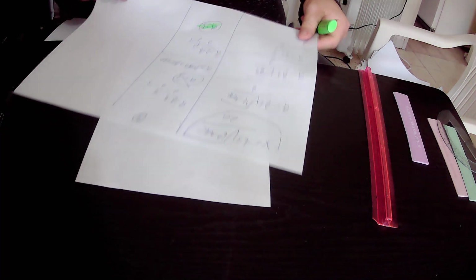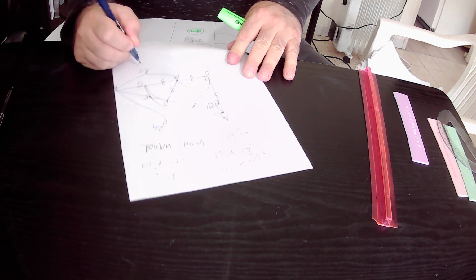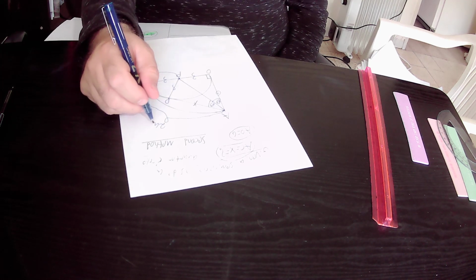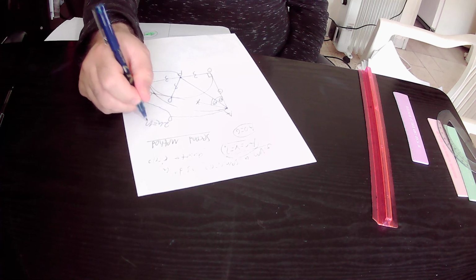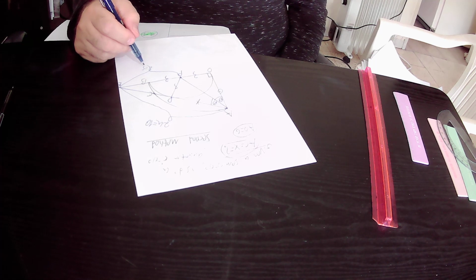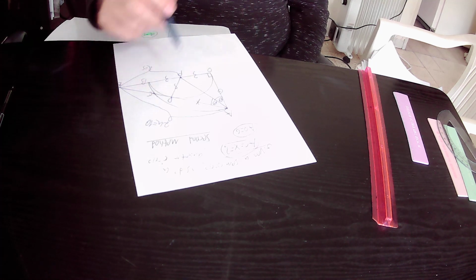So I can write here that a equals 5 units. Therefore 2a will be equal to 2 times 5, that is 10 units. So we found out that PE equals a, that is 5 units, and AE equals 2a, that is 10 units.